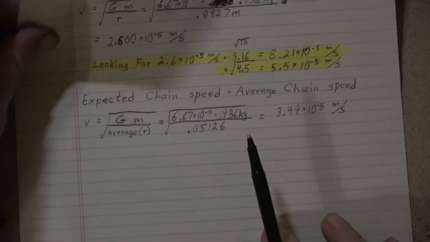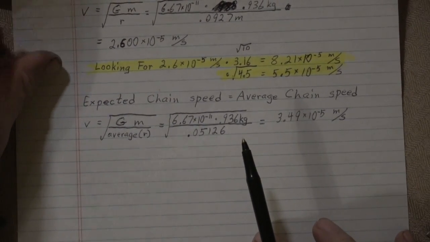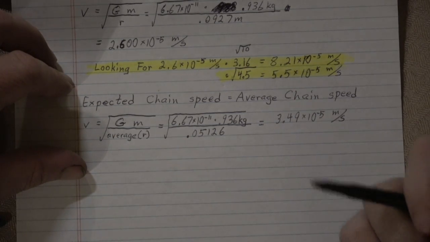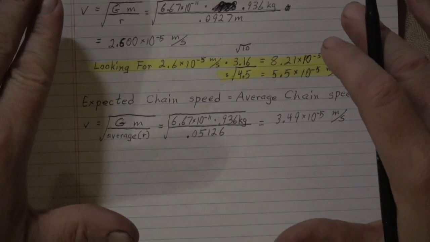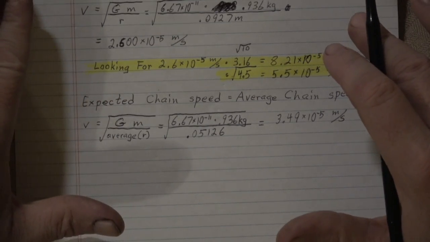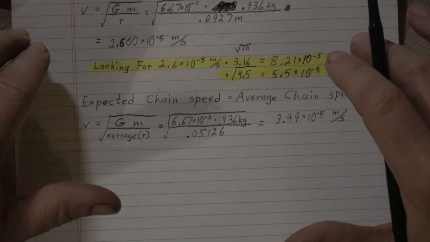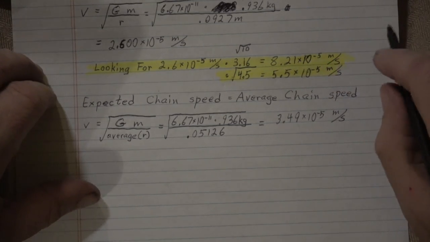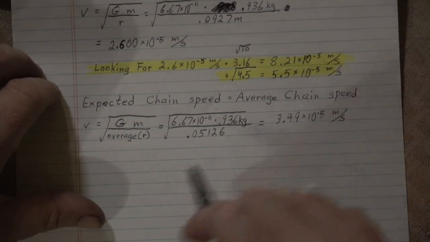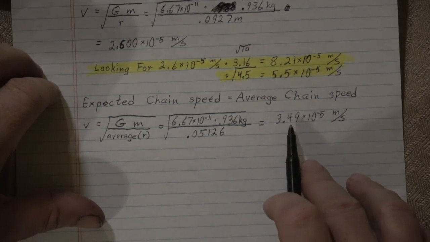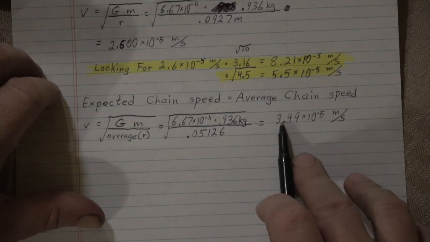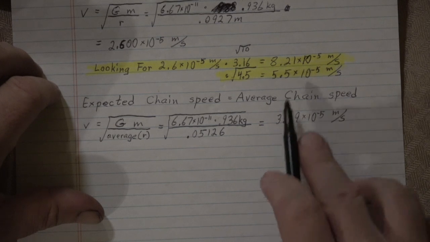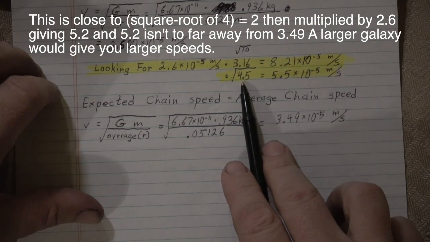Now, with that short chain I used a very small galaxy, because as the galaxies get bigger, they cloud up, and the visible light really can't see them. You need better spectral lines, better equipment than what I had to actually pick those apart. So using a small one, I was able to bring up the average speed to 3.49 times 10 to the minus 5th, which is almost that 4.